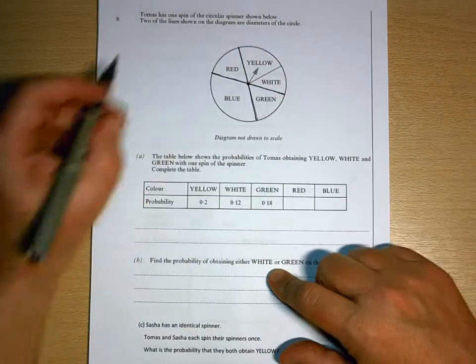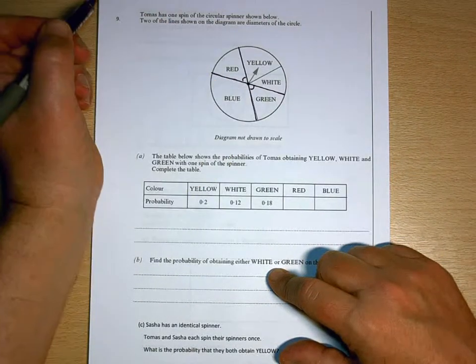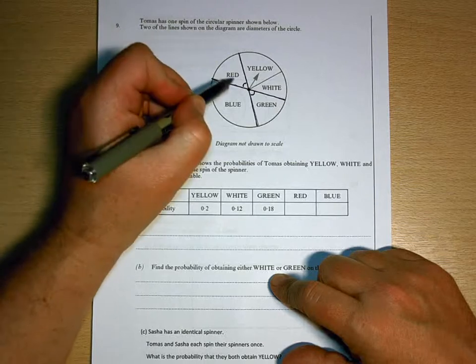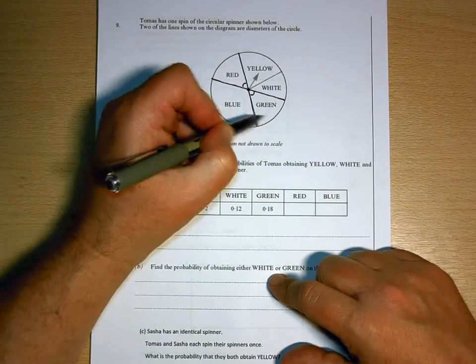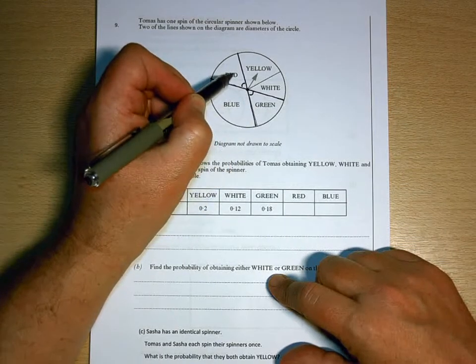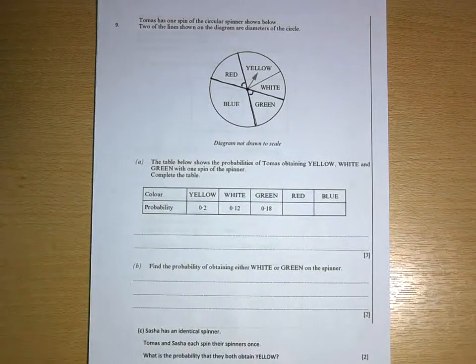That means that that angle there and that angle there are equal, which means that the area of that red and the area of that green are the same. So the chances of you landing on red or green are going to be the same.